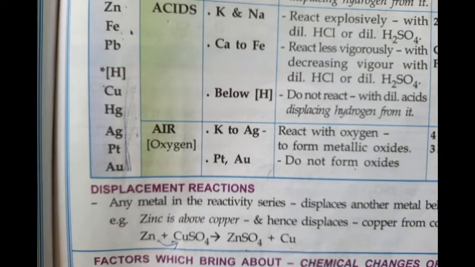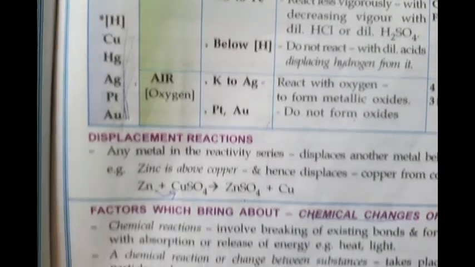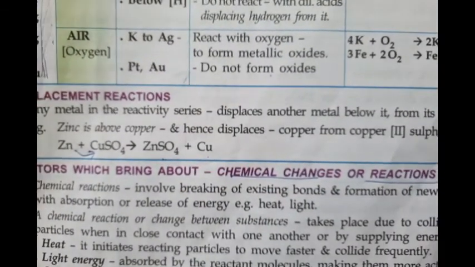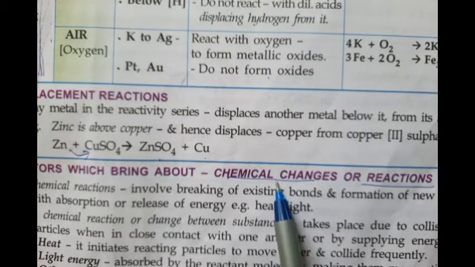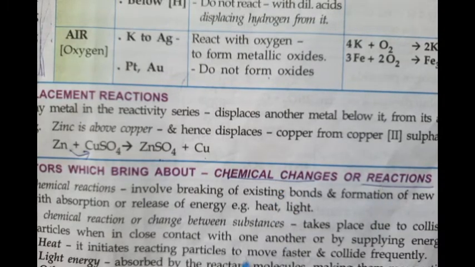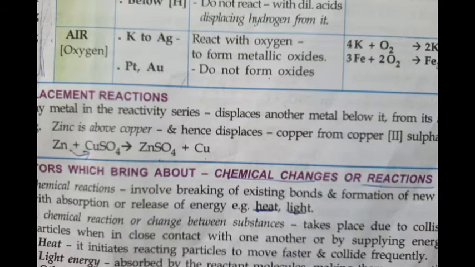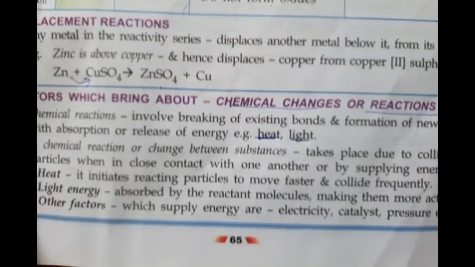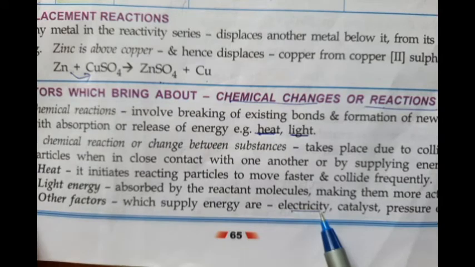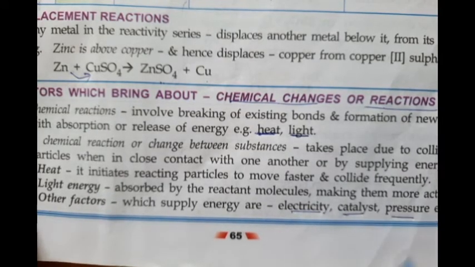Okay, the factors which bring about chemical change or reaction we have already discussed earlier, so no need to study them here. But usually do remember, to bring about a chemical change or chemical reaction, it depends upon heat energy, it depends upon light energy, it even depends upon electrical energy, even upon catalyst and pressure.